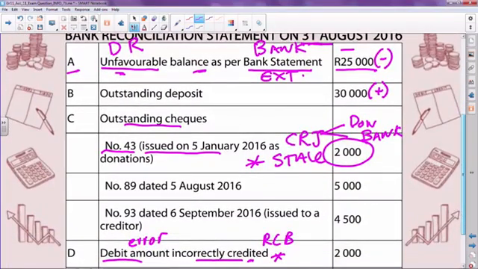And if I look at my outstanding checks, I've got 3 outstanding checks. But remember, guys, we've dealt with check number 43 already, and this amount will obviously not be shown in my general ledger because I'm obviously going to reverse the entry itself. You guys with me? So I'm just going to cross that one out. I'm going to leave that one out.